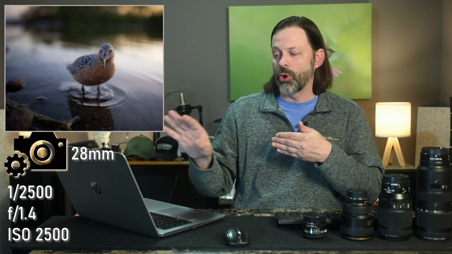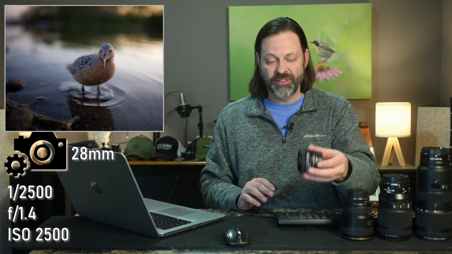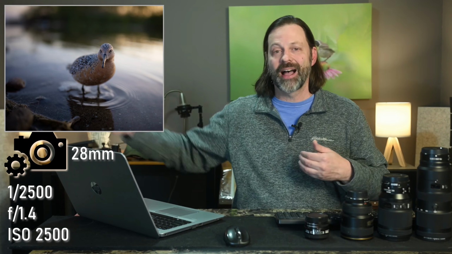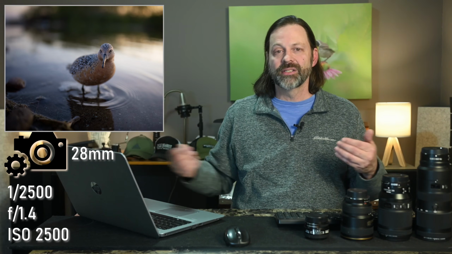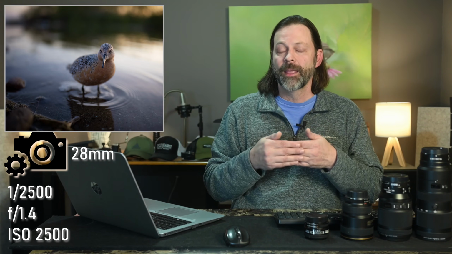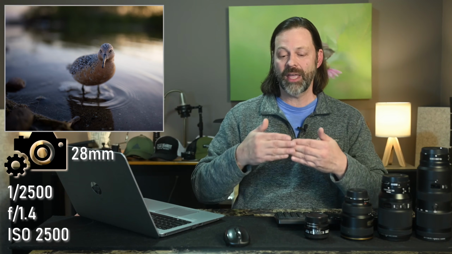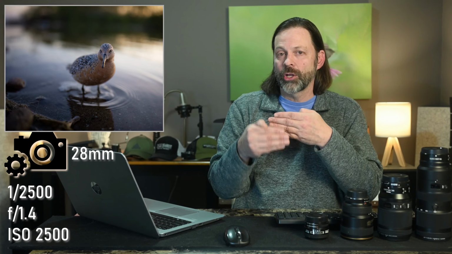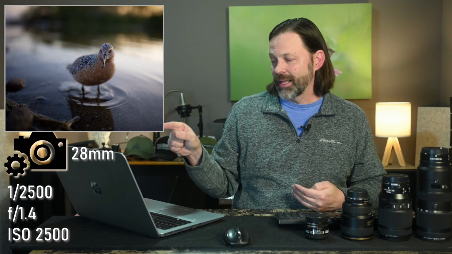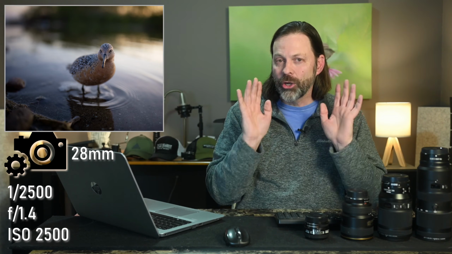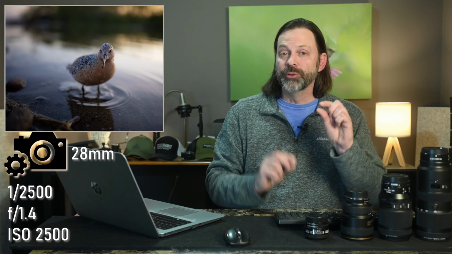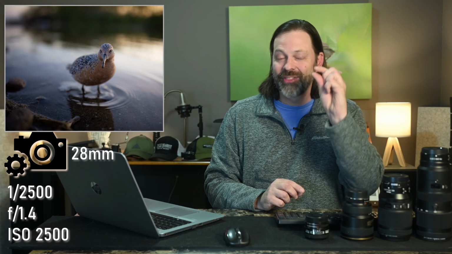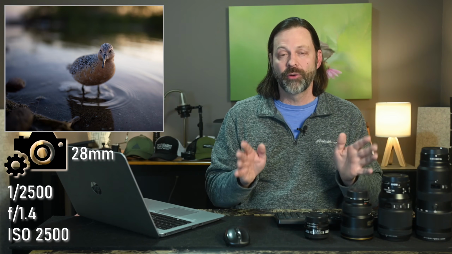The depth of field on these smaller 50, 40, 35, 20, 15 millimeter lenses changes very quickly. We often think of it as a wider depth of field, but at close proximity, like this red knot, the field can be very thin, the same way it would be with a longer focal length.